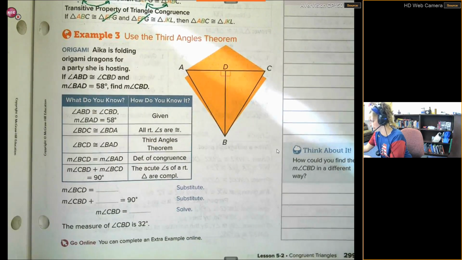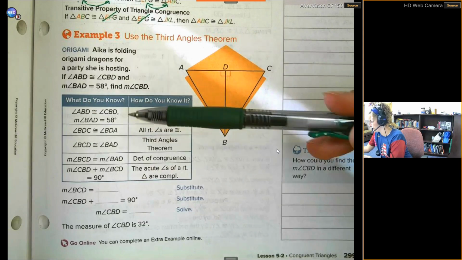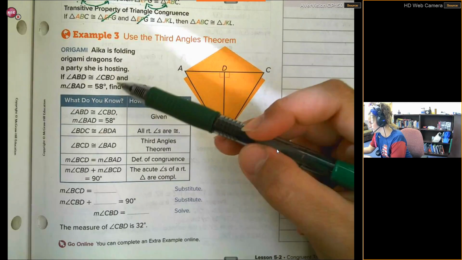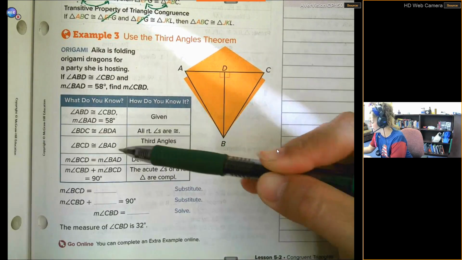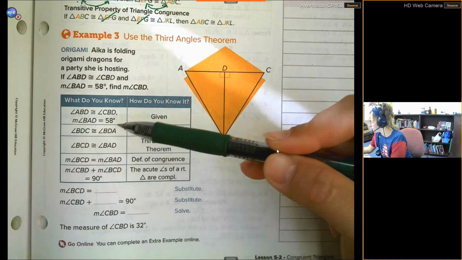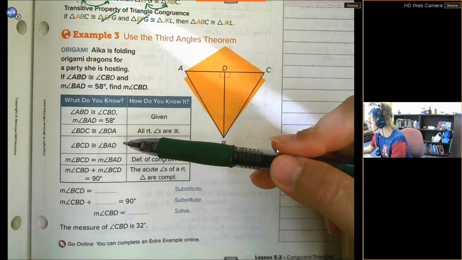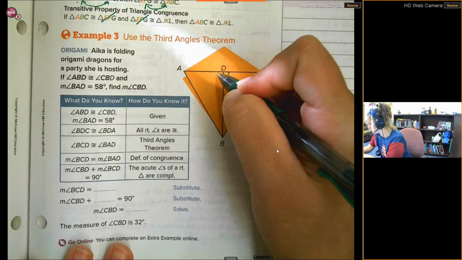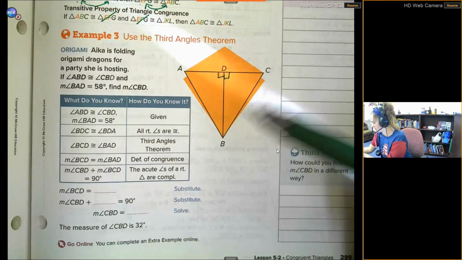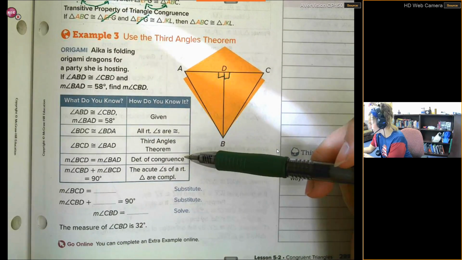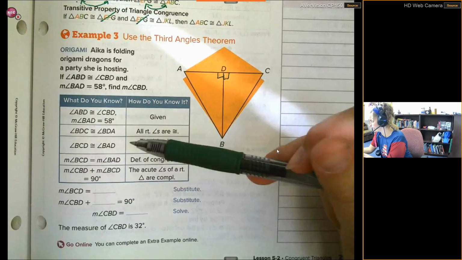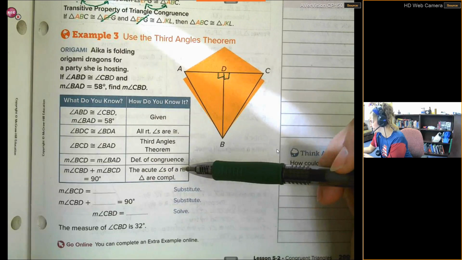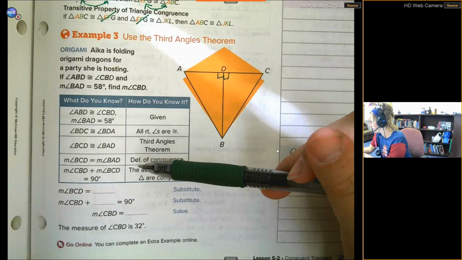So here is an example of a proof that they do. So what do we know? We know that angle ABD is congruent to CBD because it's given. And we know BDC is congruent to BDA. We can see that because they're both 90 degrees. Both are right triangles. Okay, and then the third angle theorem says that if we know two angles, then the third angle has to be congruent, right? And then definition of congruence means that they're equal.